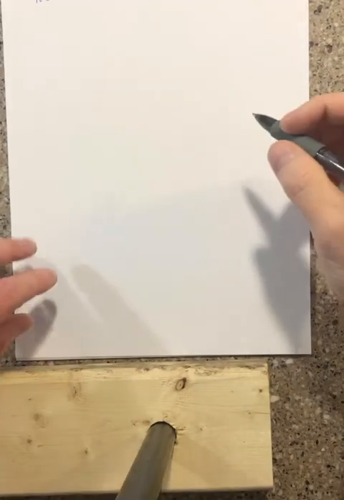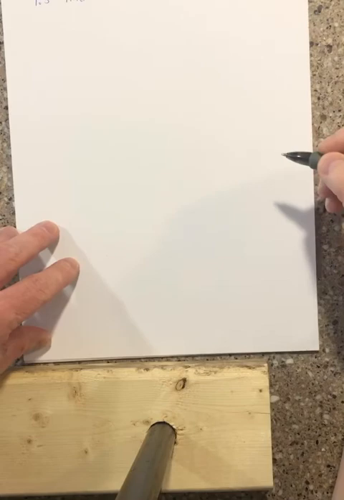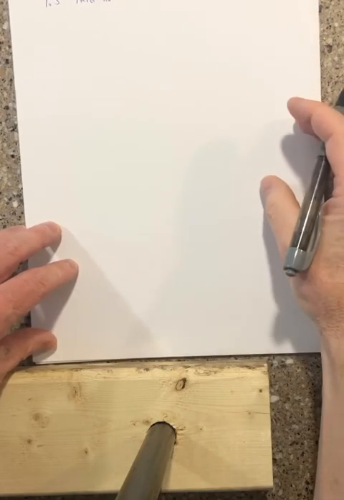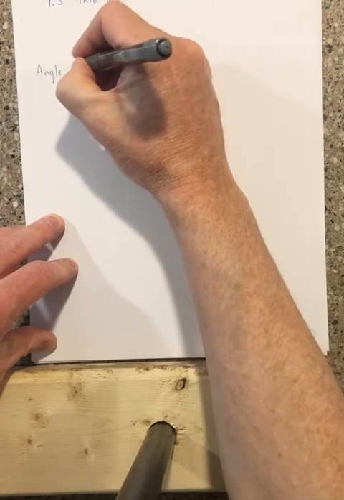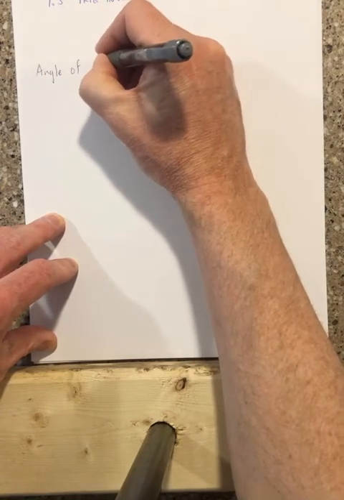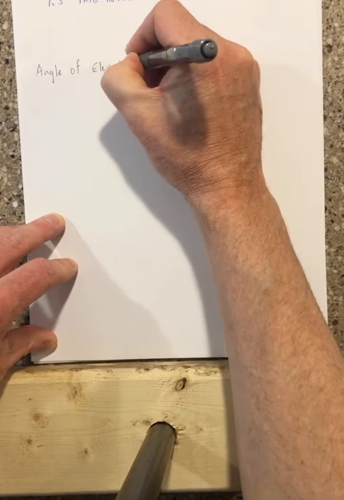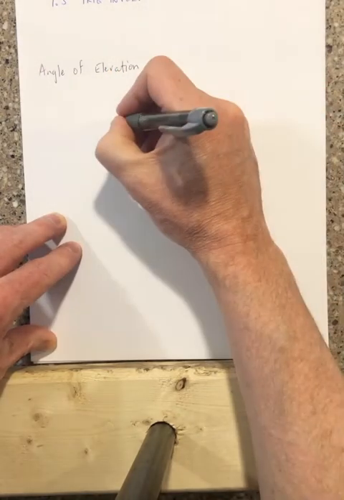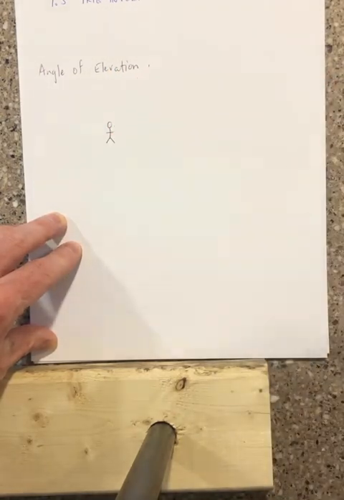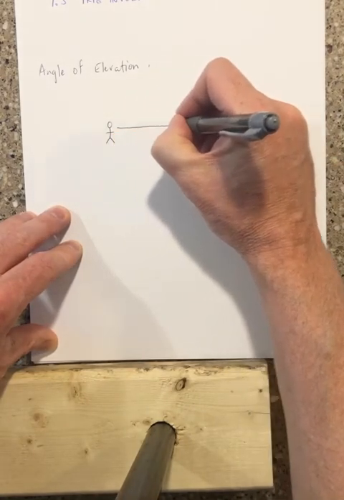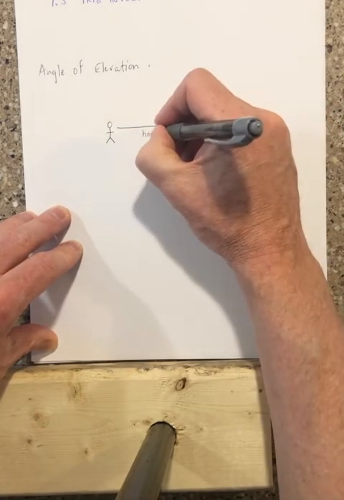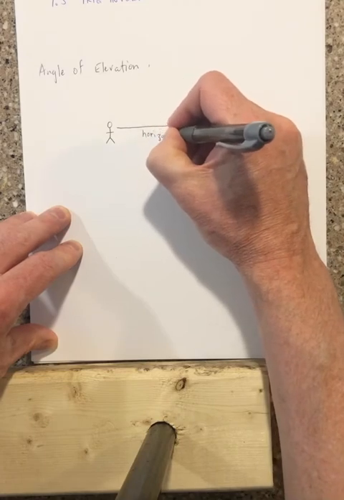All right, first of all, you're going to come across in the textbook two different terminologies. The first is the angle of elevation. If you can imagine yourself standing right here, if you are looking straight out, that is the horizon or the horizontal.